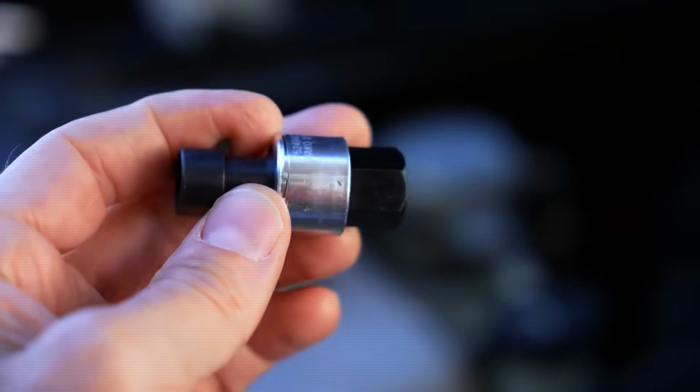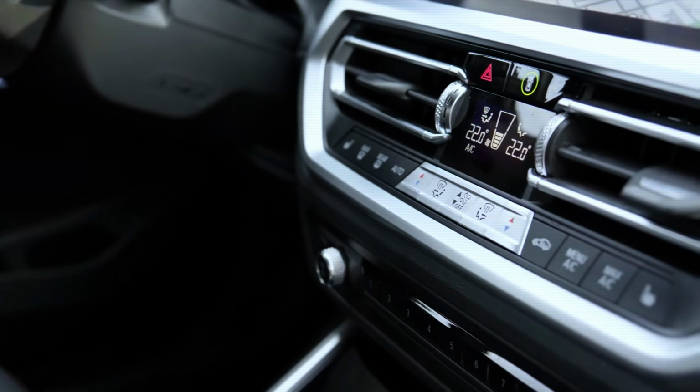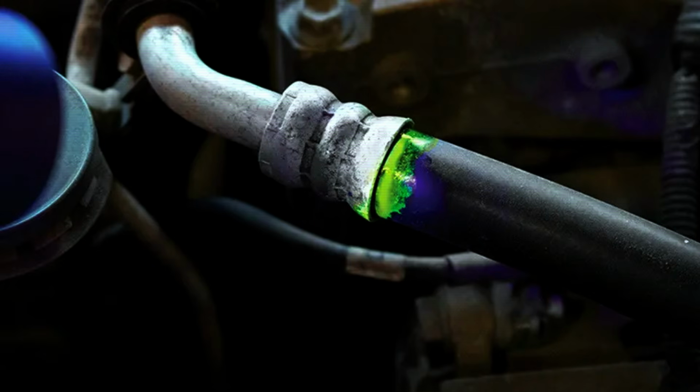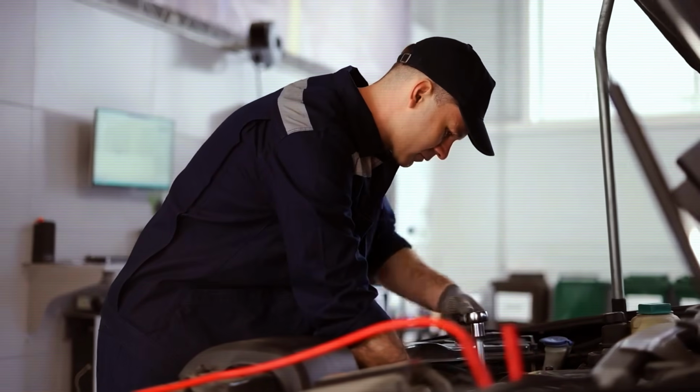In more severe situations, the AC may not activate at all, resulting in only warm air blowing from the vents. It's worth mentioning that similar symptoms can also be caused by issues such as low refrigerant levels or a failing compressor, so a full inspection is recommended.